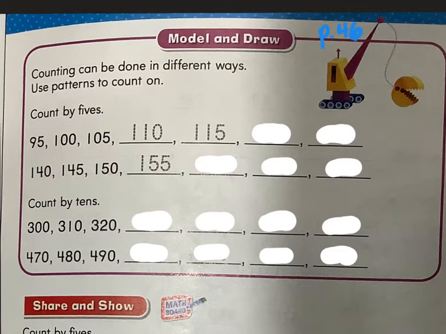Looking at the top of page 46, we're going to look at this model and draw section. Counting can be done in different ways. Use patterns to count on. So counting on is continuing to count from one number to the next.